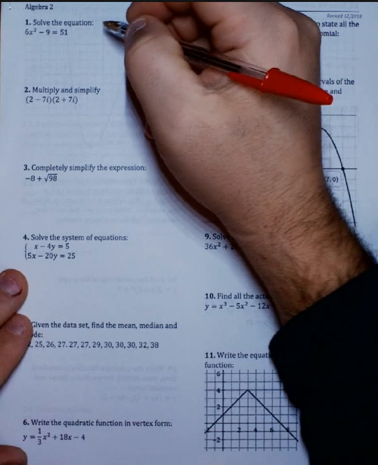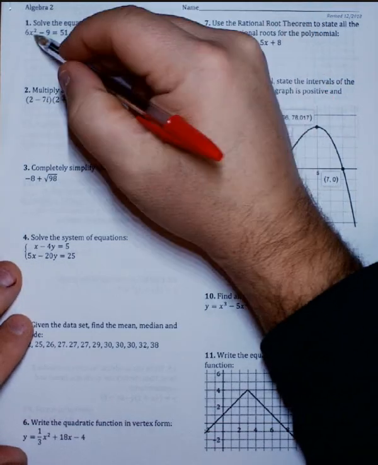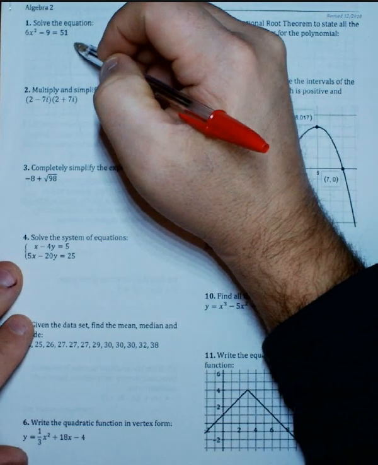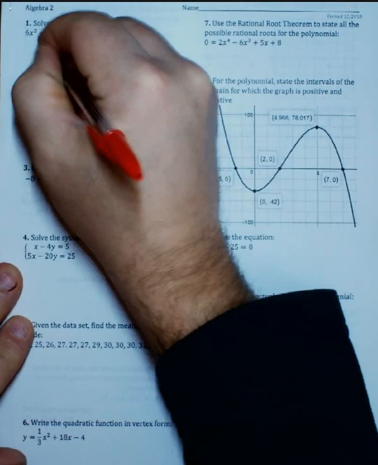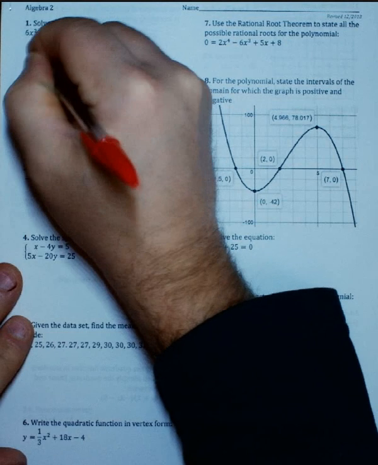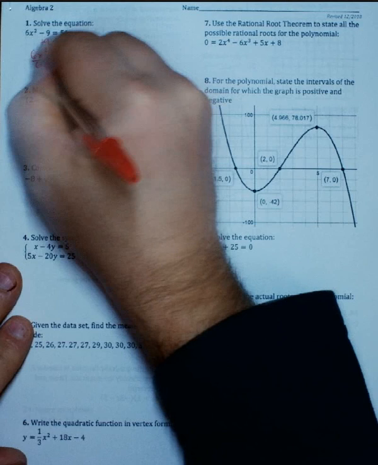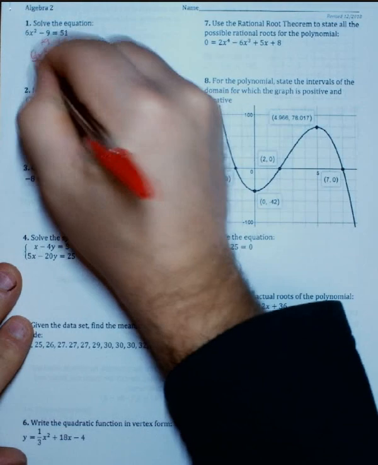So this is a quadratic equation and it has an x squared term but no x term. So we're just going to use square rooting here. I'm going to start by adding 9 to both sides. Then this is going to be 6x squared equals 60. Then we can divide by 6 so that x squared is equal to 10.